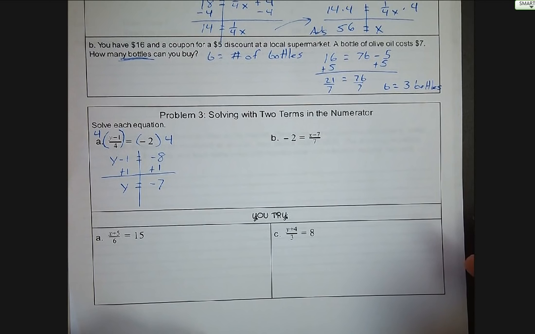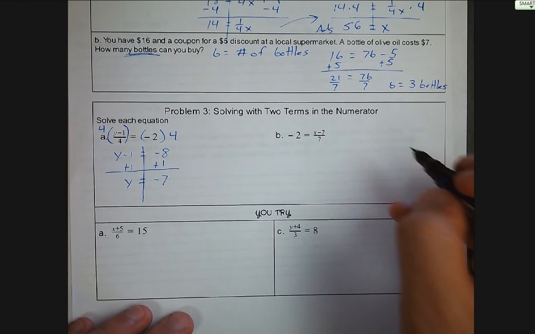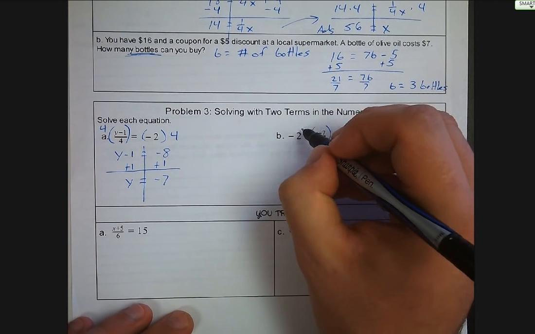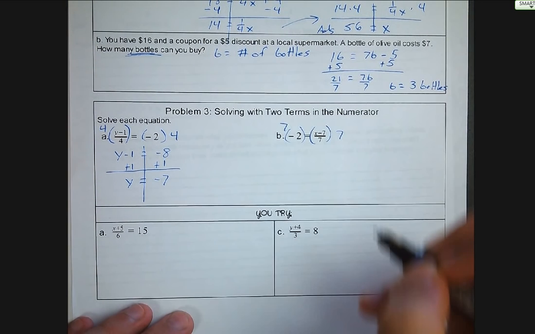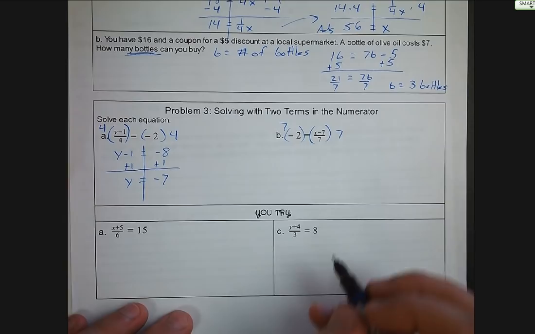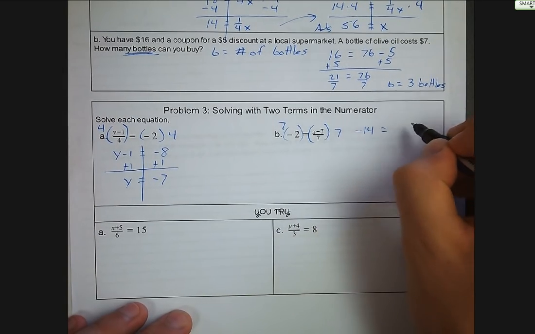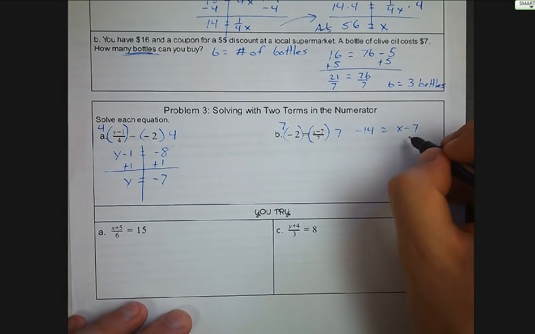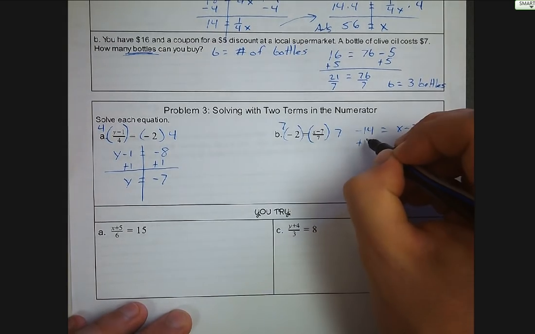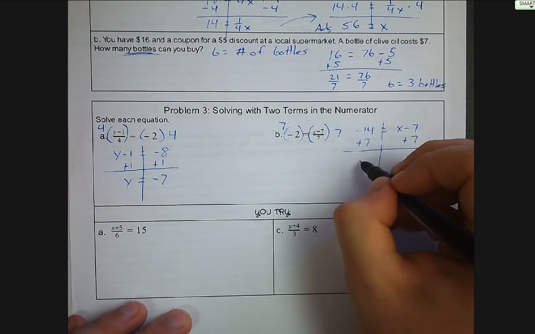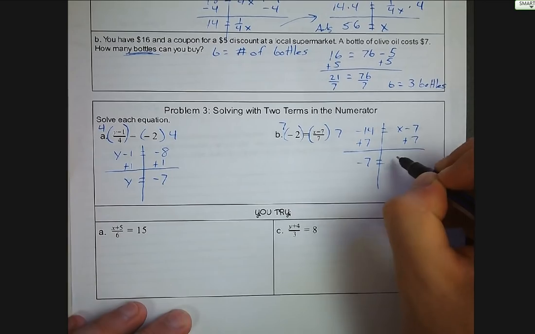All right, letter B. We're going to start by multiplying both sides of the equation by 7. And so now we have -14 is equal to x minus 7. Add 7 to both sides. And we have -7 is equal to x.